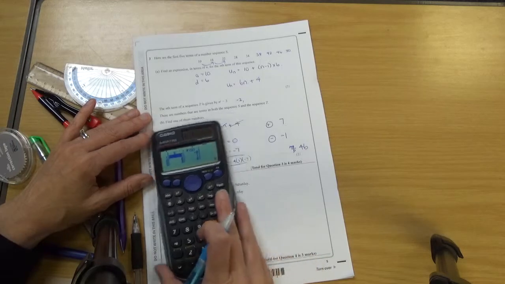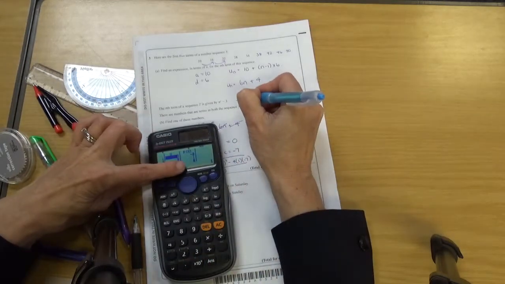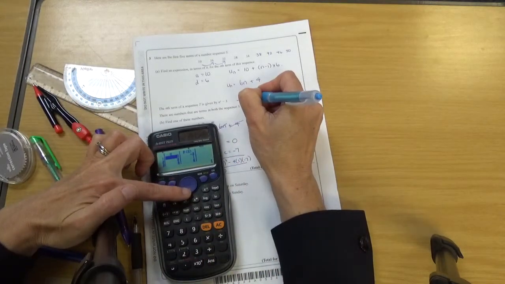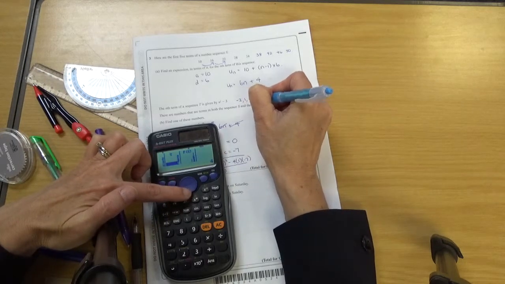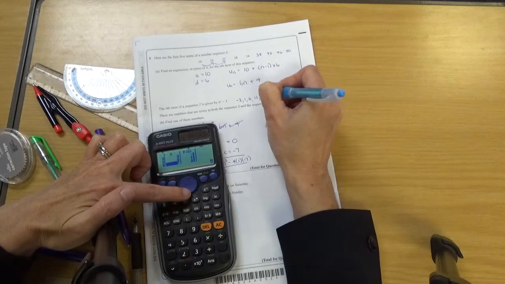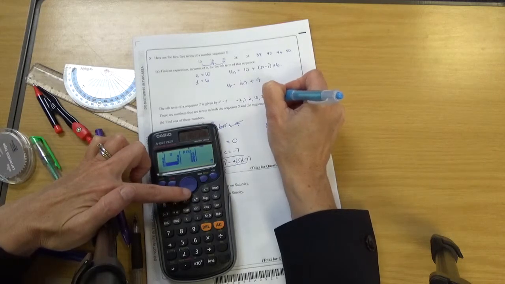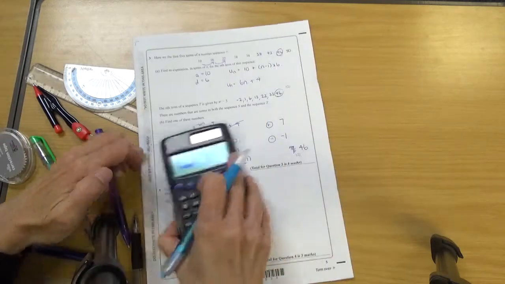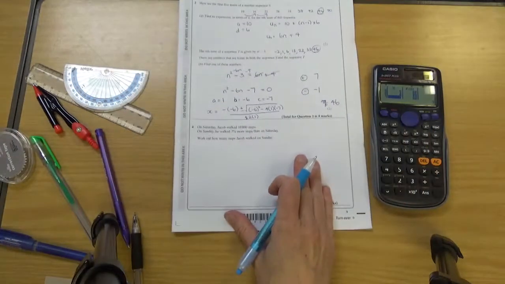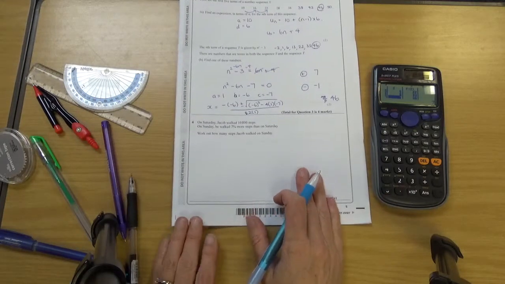So negative 2, 1, 6, 13, 22, 33, 46. There we go. It's the same in both sequences. Lots of ways to solve that question.